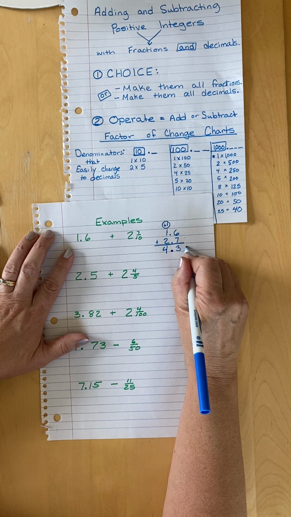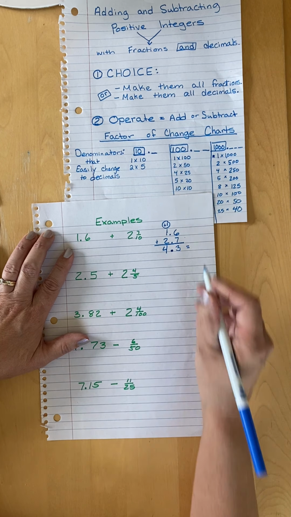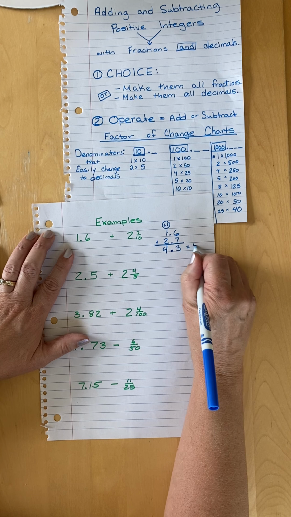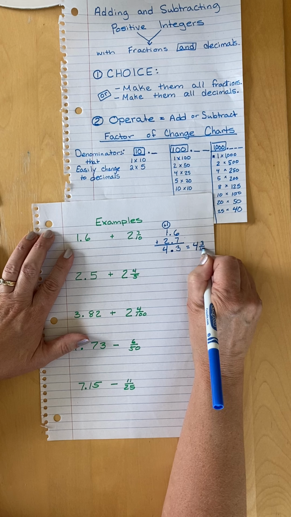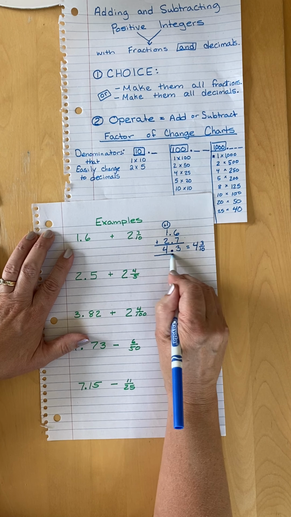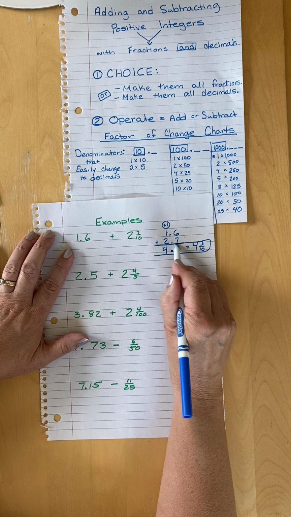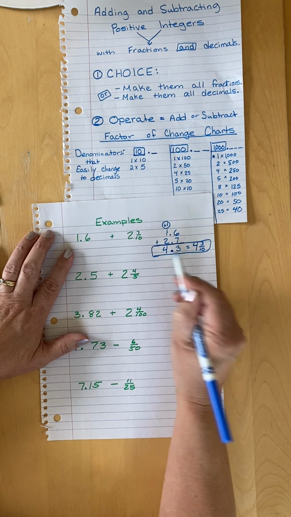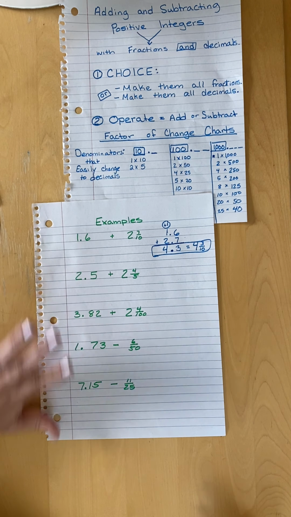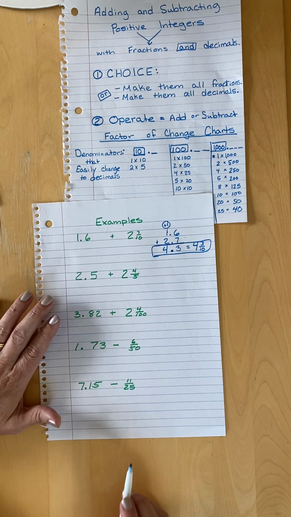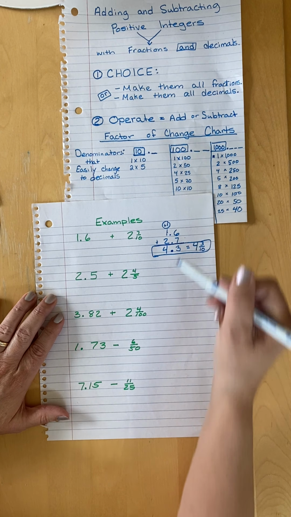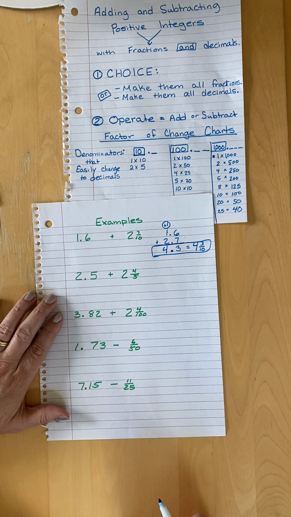Now, if my answers were in fraction form, I can just change my answer to 4 3 out of 10, or 3 in my tenths place. That's my final answer. My fraction is simplified, although in this lesson, I'm not going to focus on simplifying our fractions. So I circle my answer, and here's my work communicating how I got to my answer.